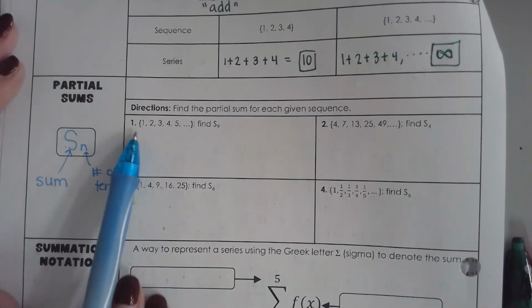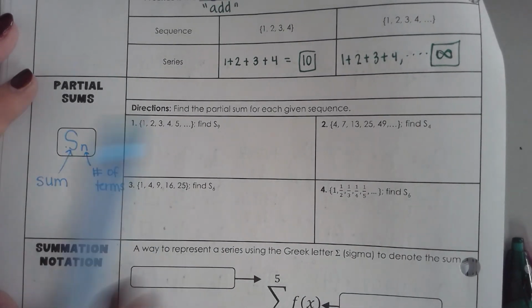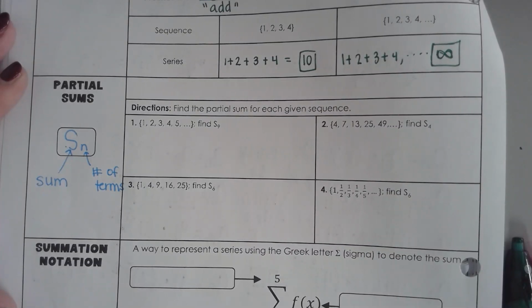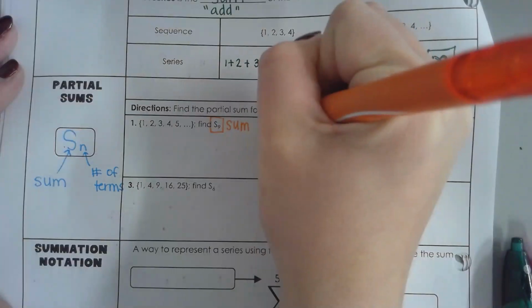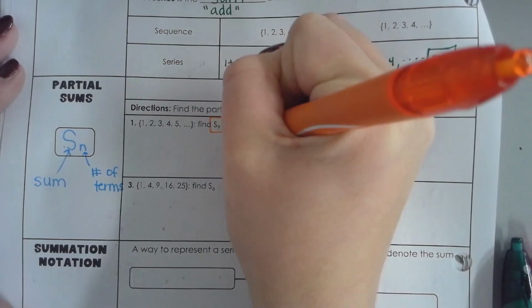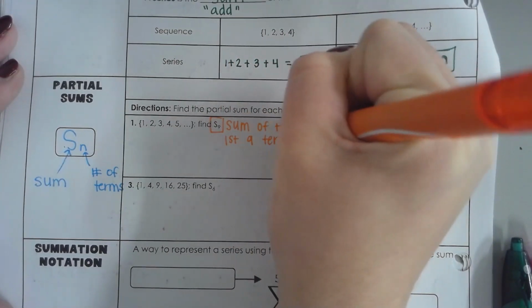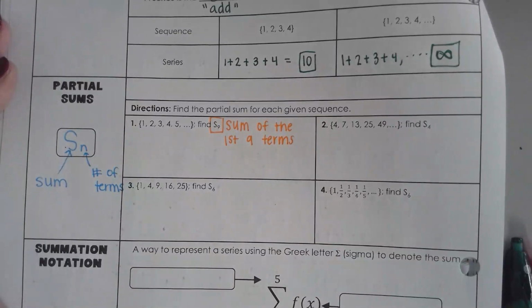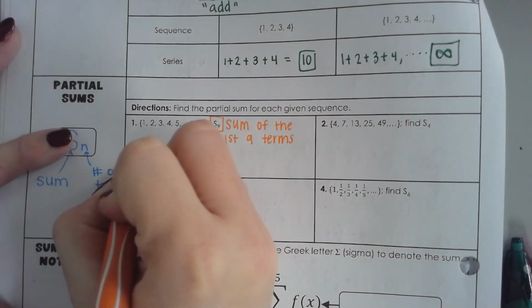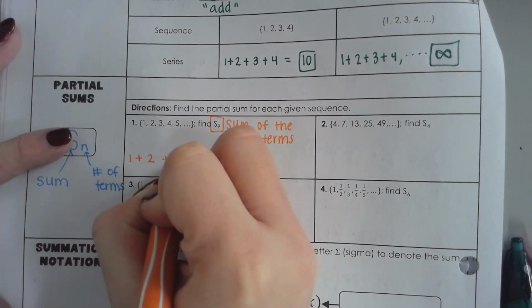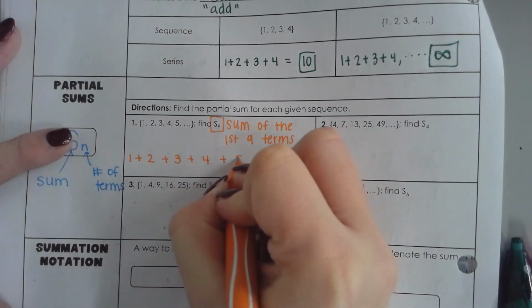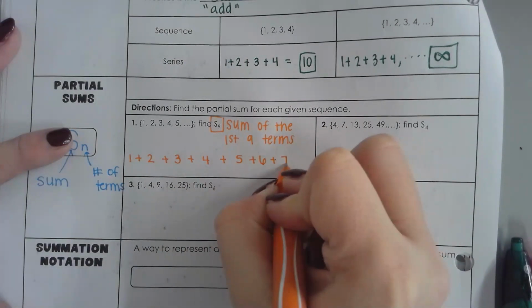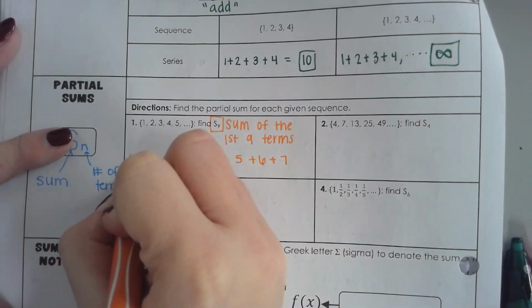So for example, here we have number 1. I have the sequence 1, 2, 3, 4, 5, and so on. My pattern is that I am adding 1 every time. S9 means the sum of the first 9 terms. So we're really going to be calculating 1 plus 2 plus 3 plus 4 plus 5 plus 6 plus 7 plus 8 plus 9.